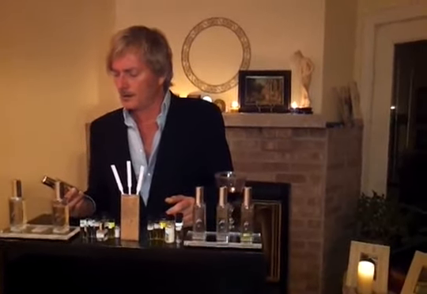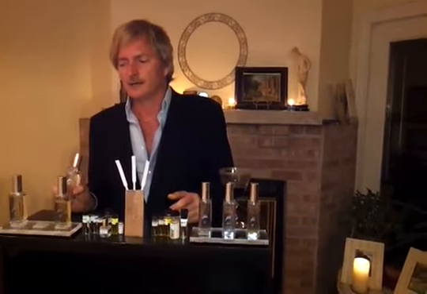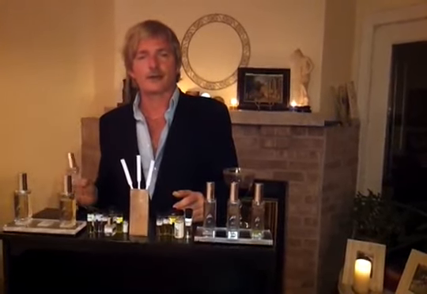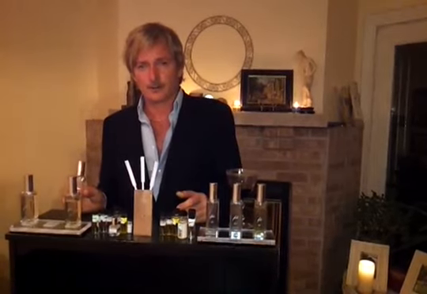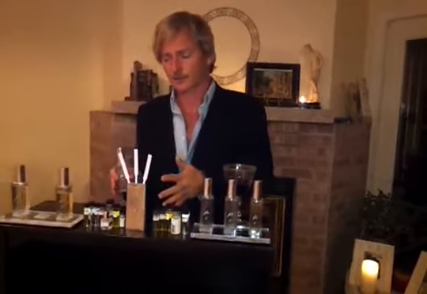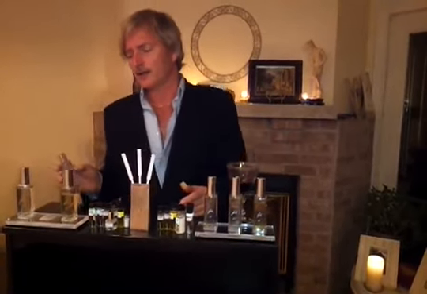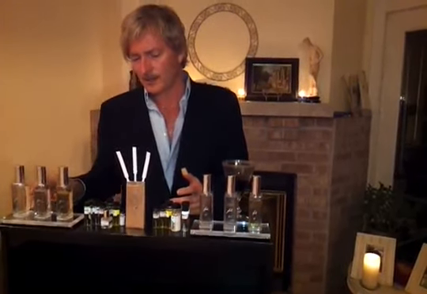This one is called Silk. Silk is very light. Most of my clients like to wear it during the day. It's very subtle. It has tuberose in it. And some components that are derived from the tuberose, as I talked about earlier with the sandalwood. Very nice fragrance, very light. Most women seem to like that quite a bit.